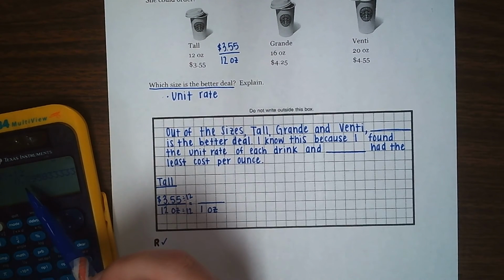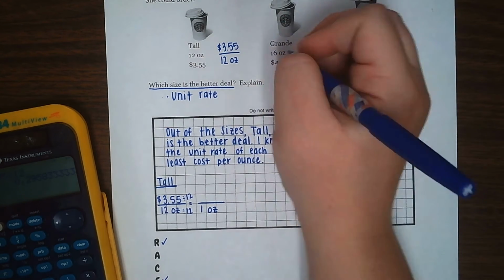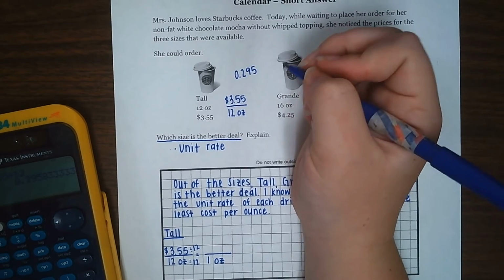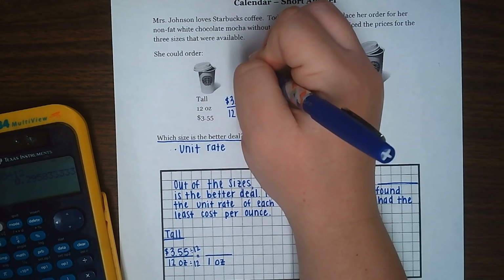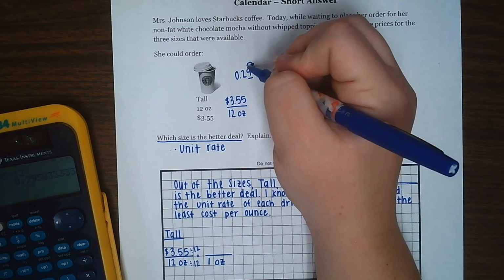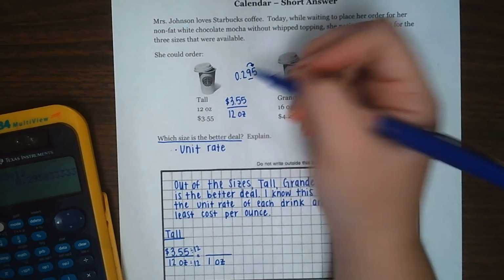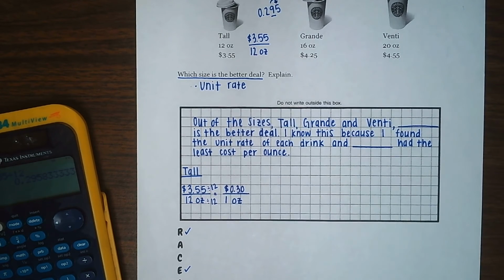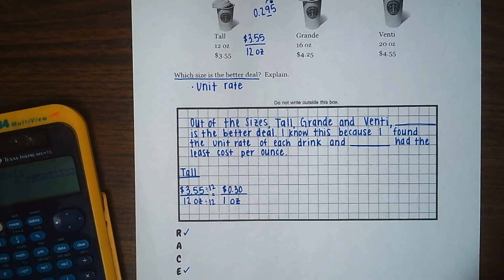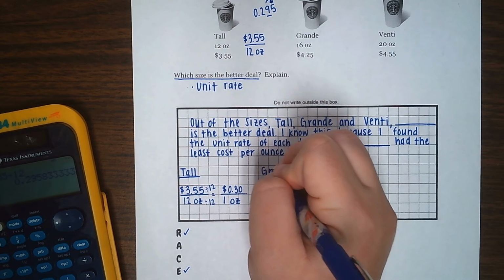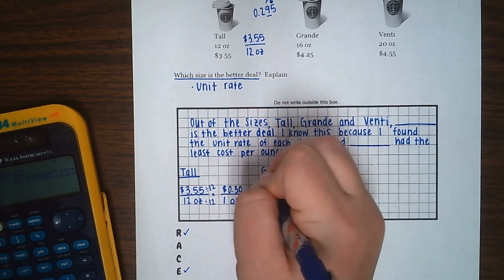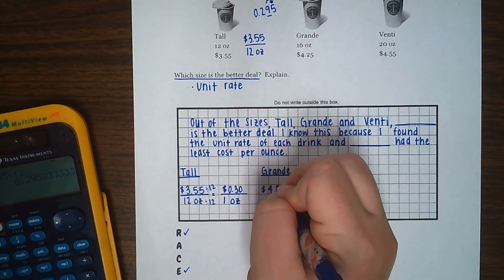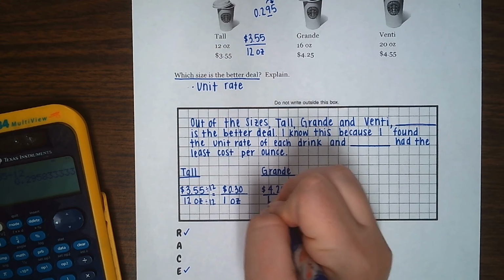So we have to round to our nearest cent. So 0.295, I'm going to write this up here, 0.295. Here is my cent. Looking back, that 5 tells me to bump it up. So that would make this 30 cents per ounce. Okay, next is Grande. Grande was $4.25 for 16 ounces.